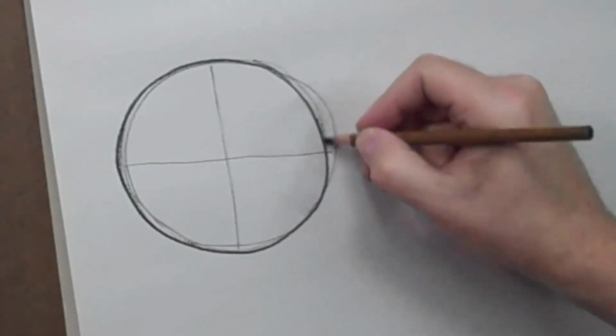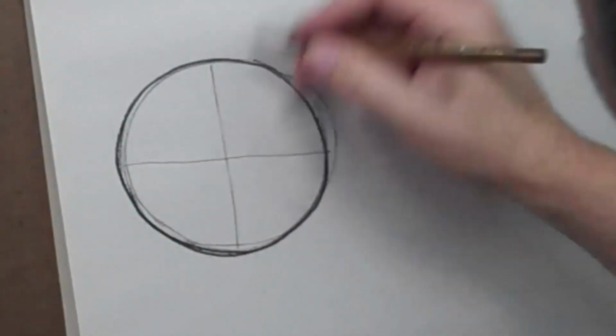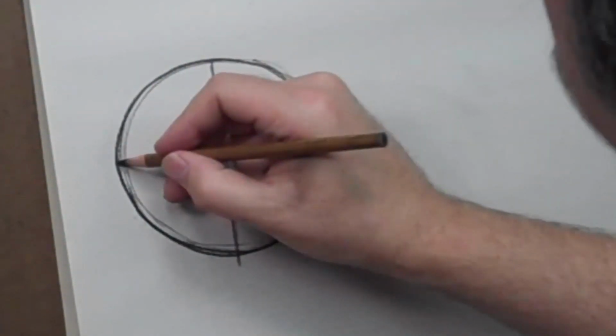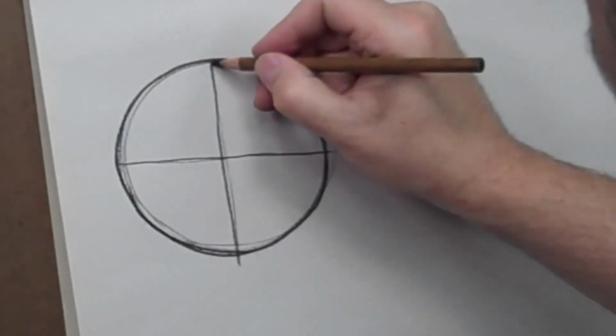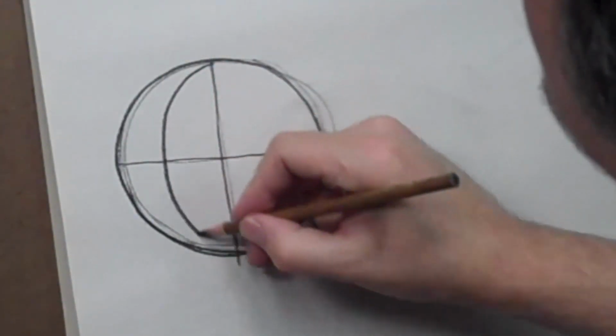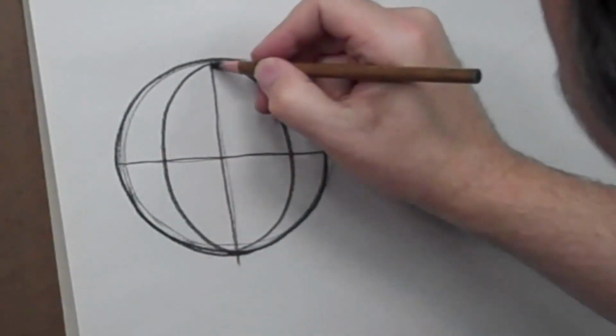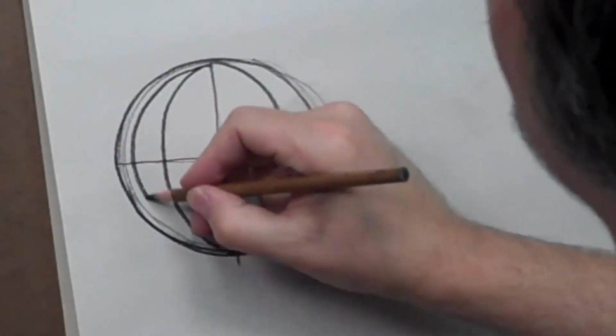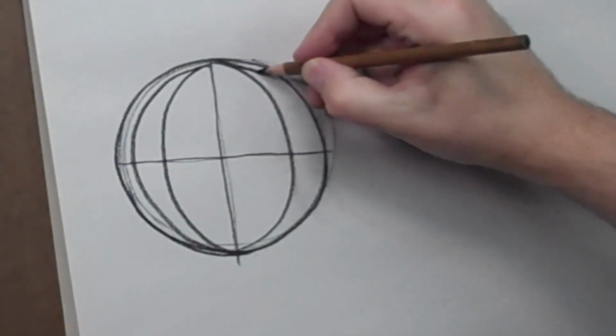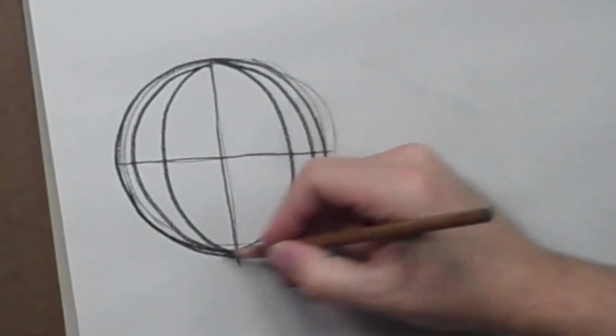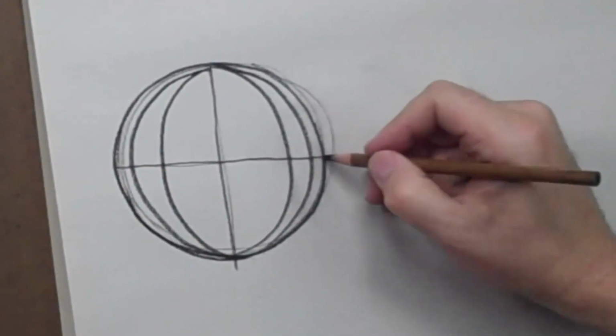So what I'm drawing here is a simple sphere, and then I'm going to add a few lines to it. I'm going to add longitudinal lines and latitudinal lines, just like you would see on a graphic representation of a globe. The way that latitude and longitudinal lines would wrap around it in perspective.